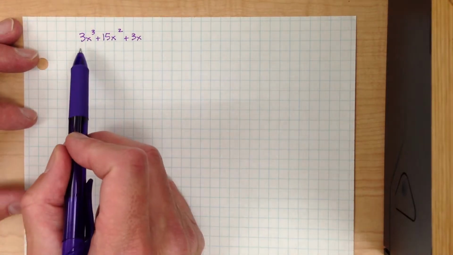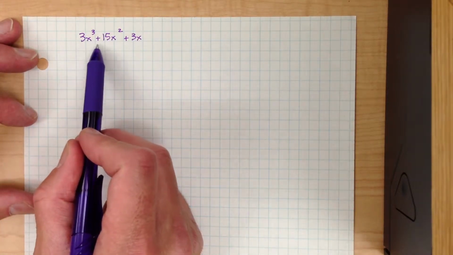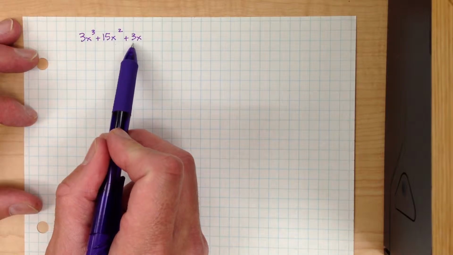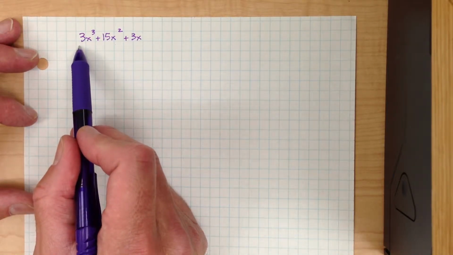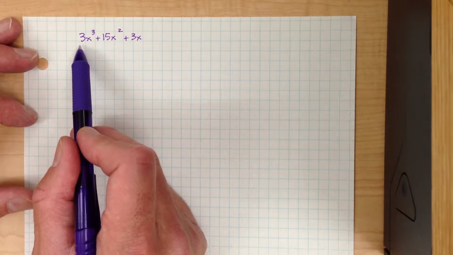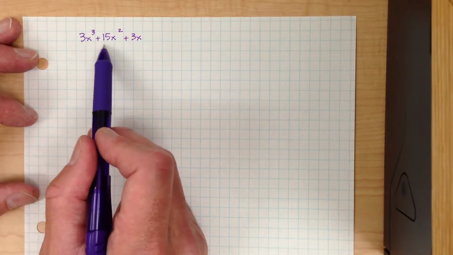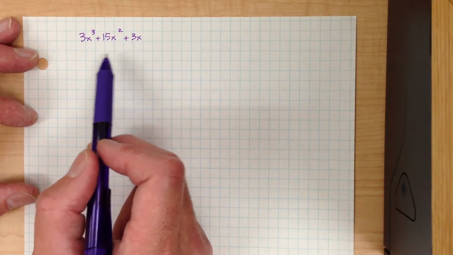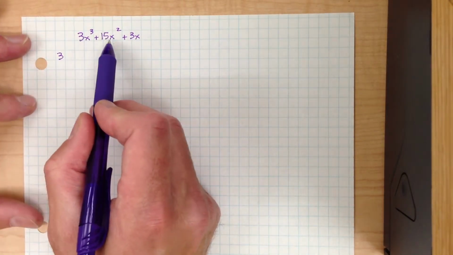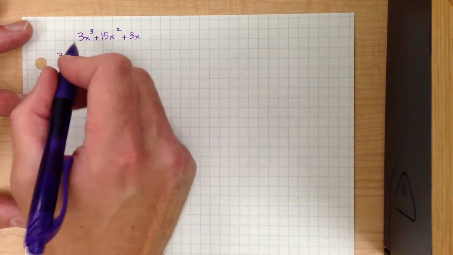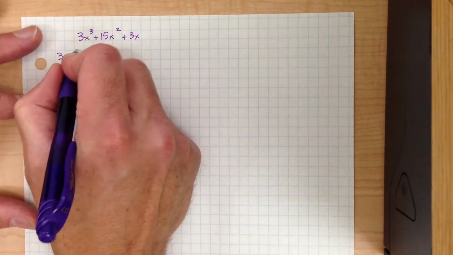So I'm looking at this, and the first thing that most people forget to do is make your life easier, and what I mean by that is look to pull something out, reduce it in a sense. It's called taking out a greatest common factor. It is still a form of factoring. So I see that each one of these values, the coefficients, is divisible by 3, so we can factor out a 3. I see that each one of these terms also has an x in it, so we are able to factor out a 3x.